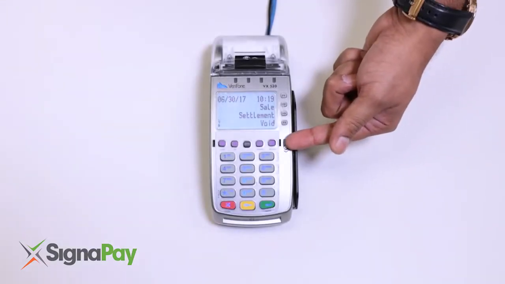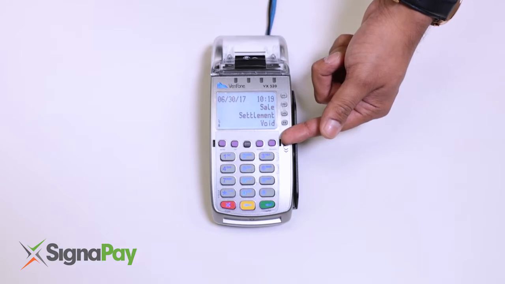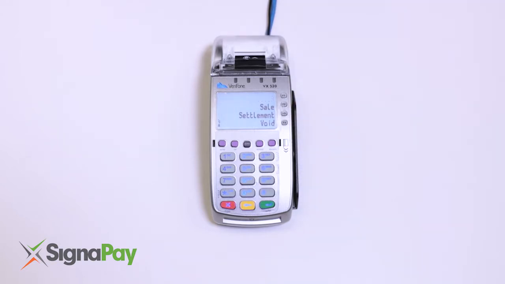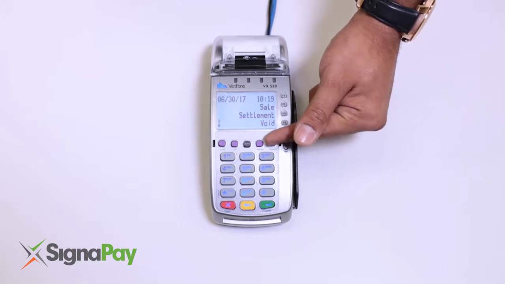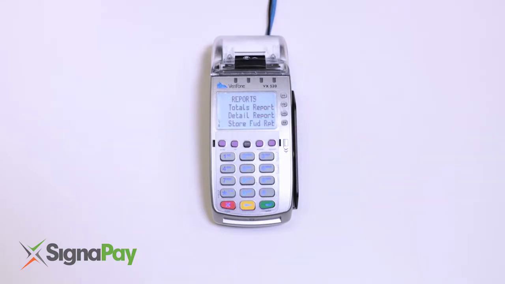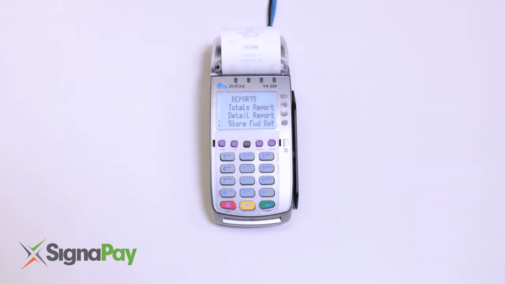Notice that you have 4 purple keys, each with a certain function. And for reports, it's the very top right purple key, and it has the wording reports. Press that key. From here, you choose what report you want by pressing the F as in Frank key next to that option. In this case, we're going to choose detail report. That's going to be F as in Frank 3. And your detail report will print out all of the sells currently in the machine.